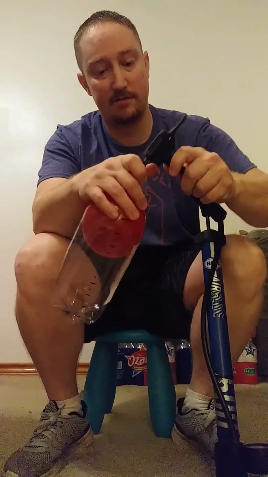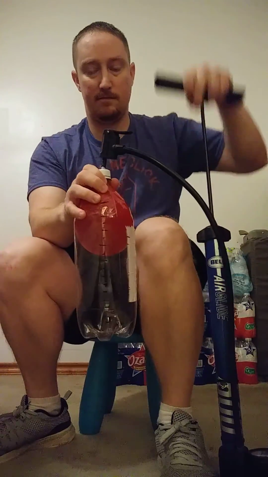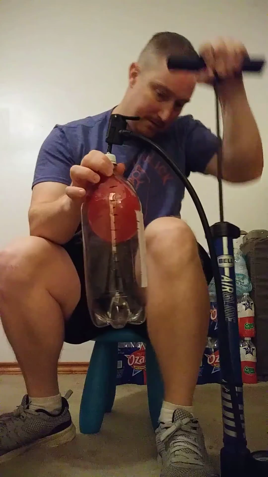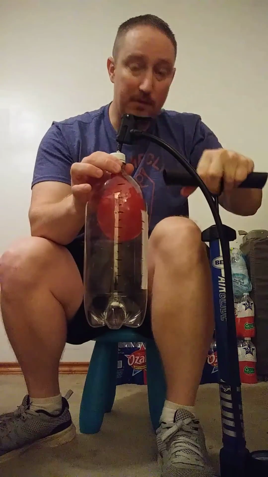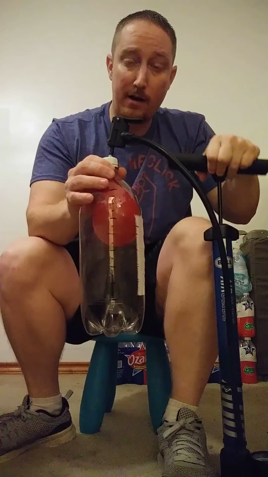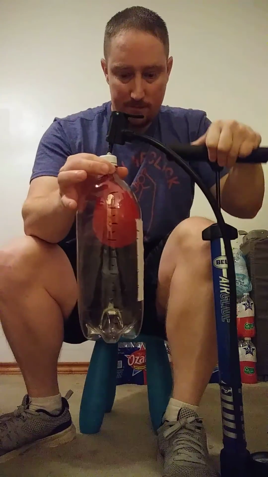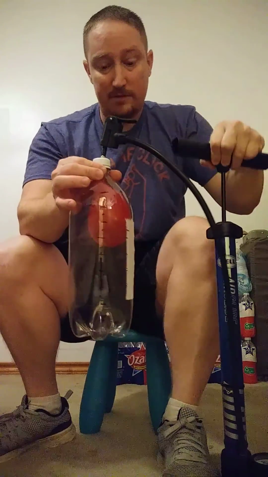I've got a bike pump here that I'm going to connect to this valve. Now we just need to pump some air in. As you can see, the balloon is getting smaller as we put more and more air in. So, as we expected, the volume of the balloon did get smaller.